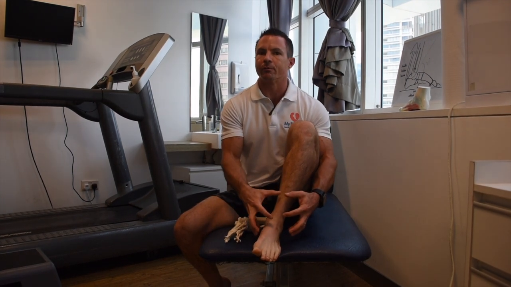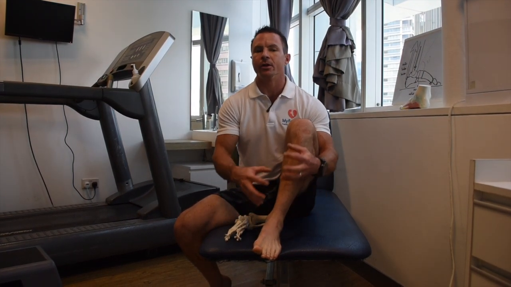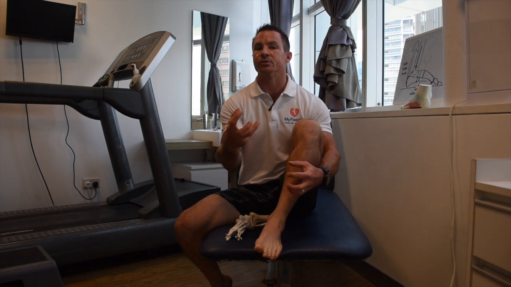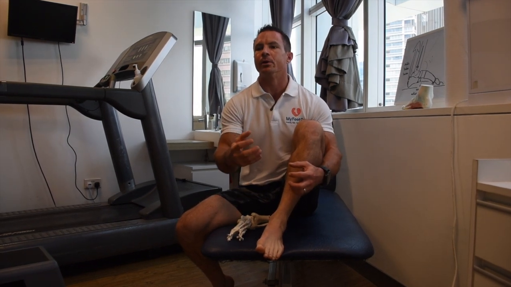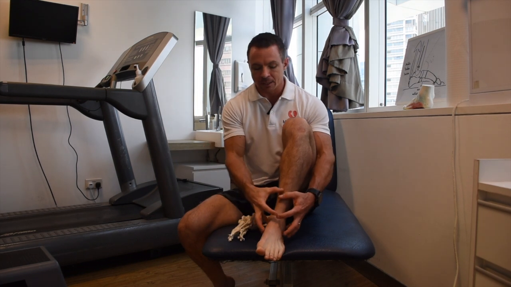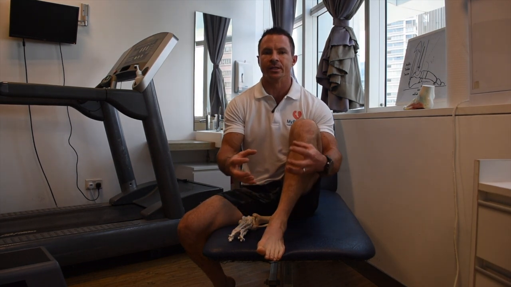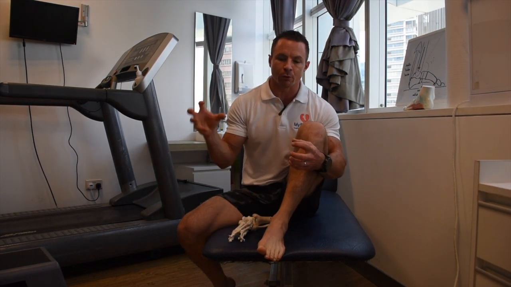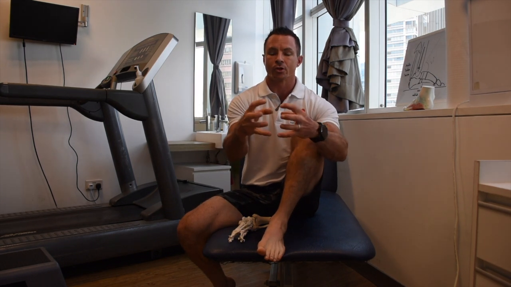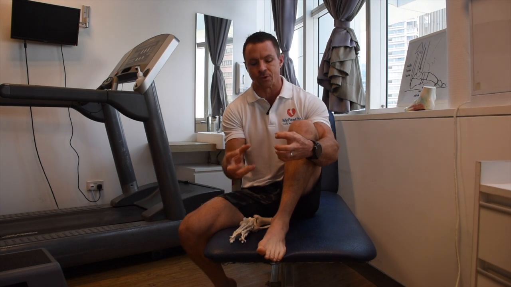I would stay away from icing it if you can. The ice will numb it and it'll help to take away the pain, but icing delays healing. The inflammation is actually there for a reason. That inflammation helps with bringing in all the good cellular structures that help with healing of tissues.